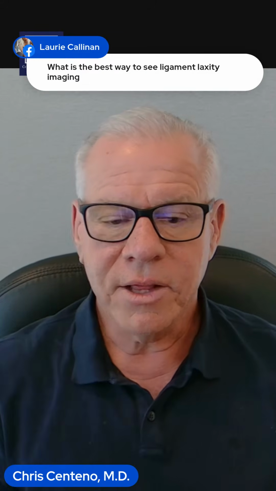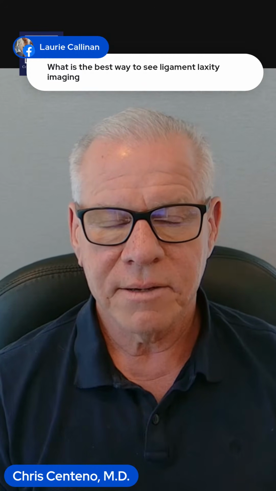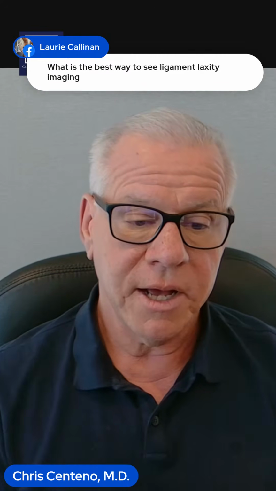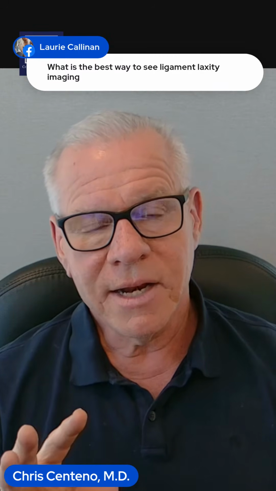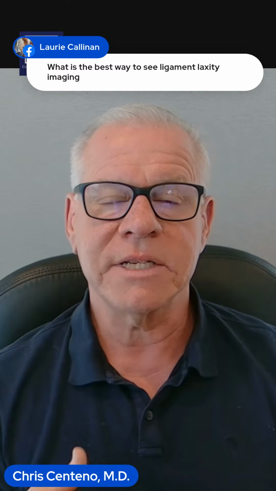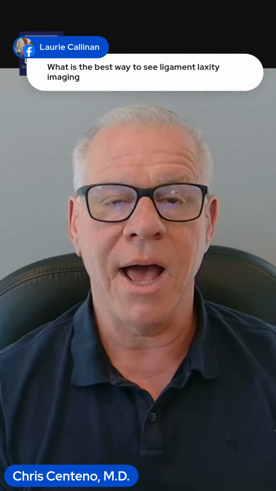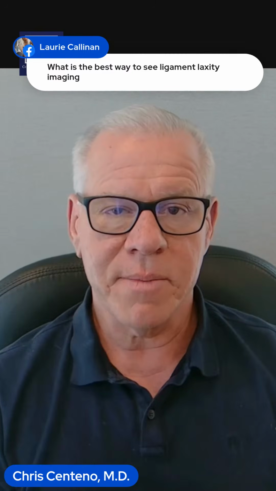Let's see here. Lori, what is the best way to see ligament laxity, maybe on imaging? Yeah, so number one, it has to be movement-based imaging, right? In order to see if a ligament is working or not, we need to have a movement component. So what does that mean?